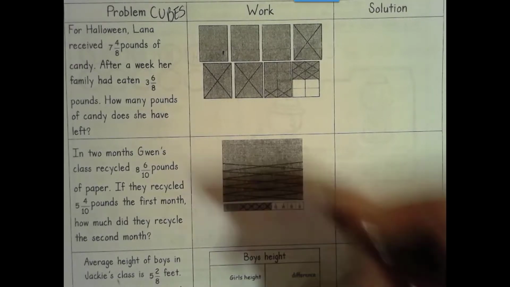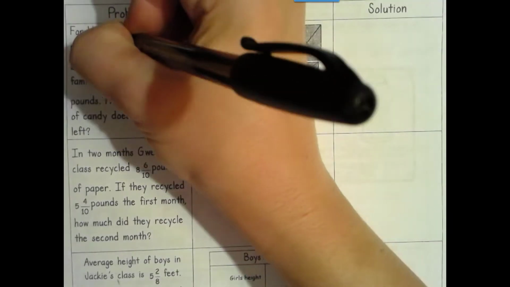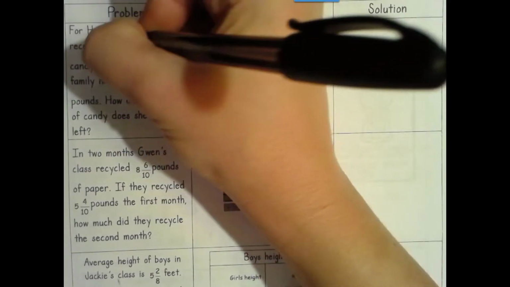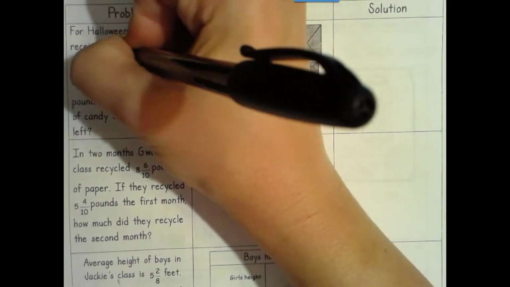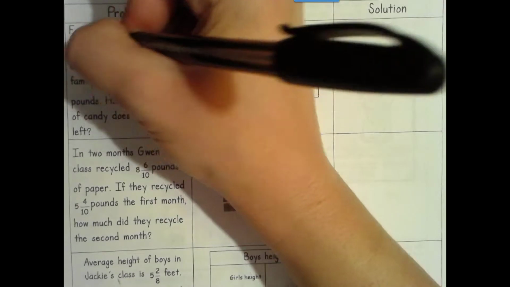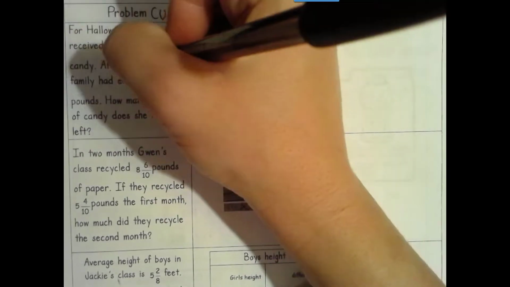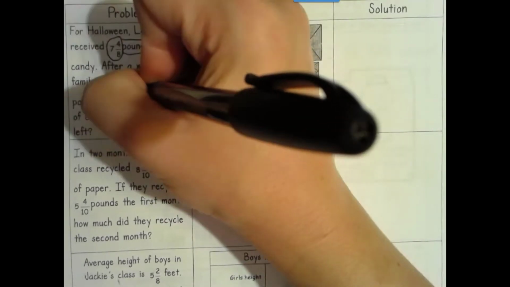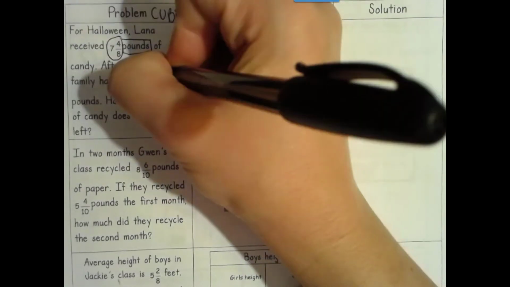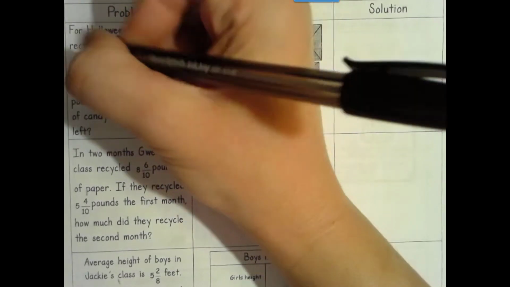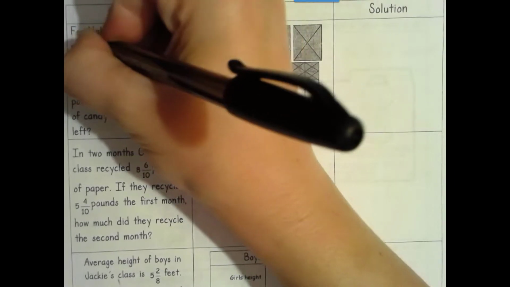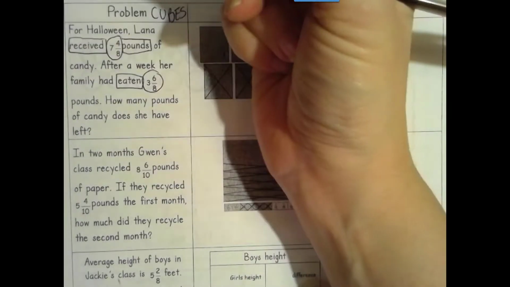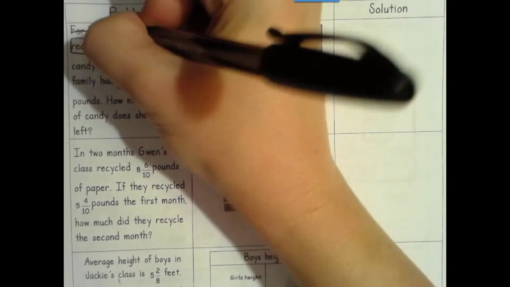For Halloween, Lena received 7 4/8 pounds of candy. That's a lot. After a week, her family had eaten 3 6/8 pounds. So this is what she received. Don't really need to know that it's for Halloween.